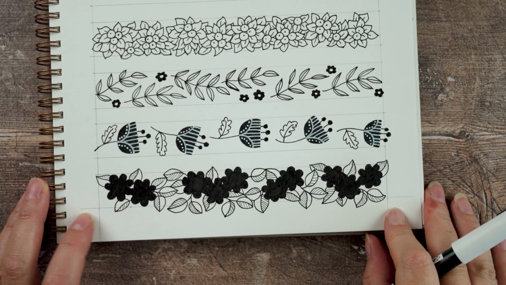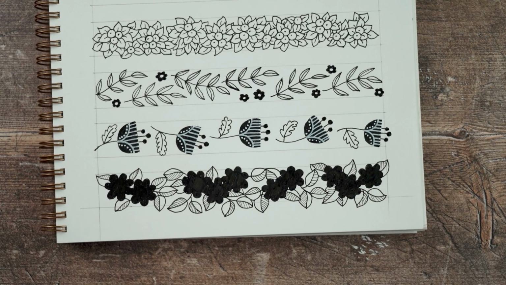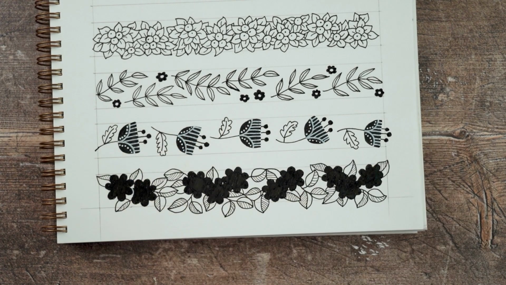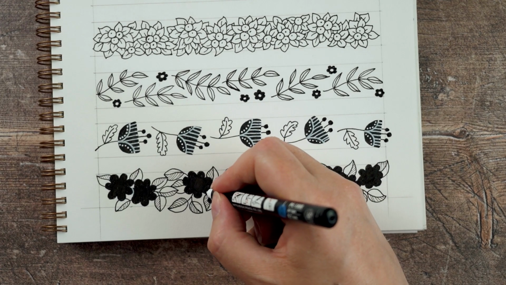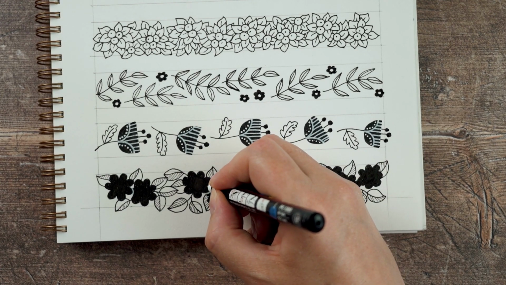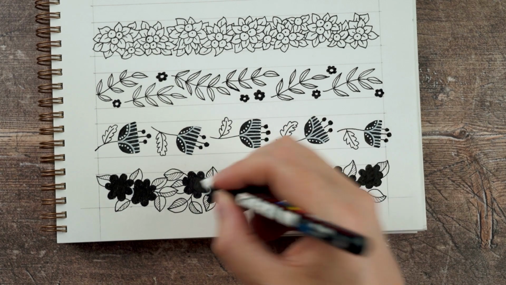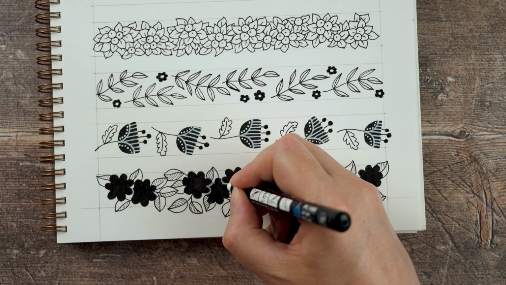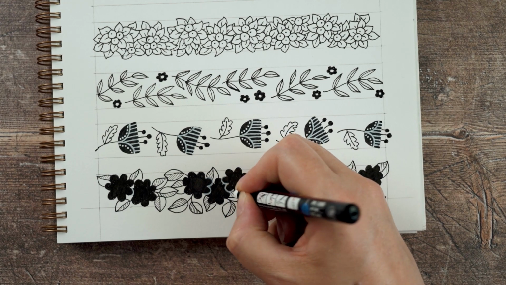Now I can go back in and add in my white detail with my white pen. So the first thing I can do is re-establish the outsides of some of these petals. Give these flowers their own distinctiveness back again.